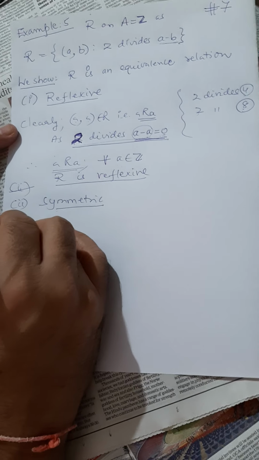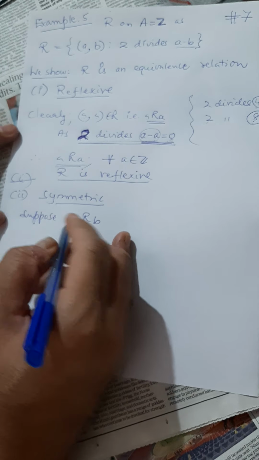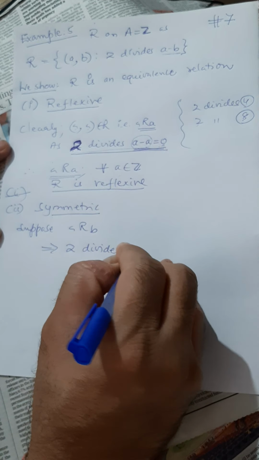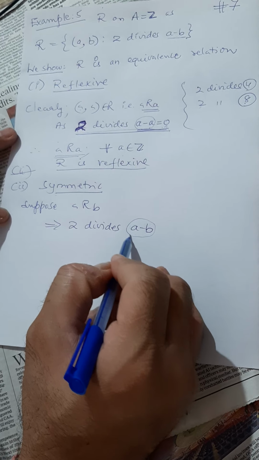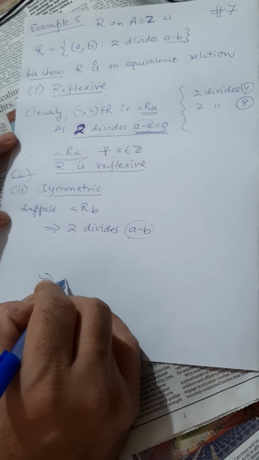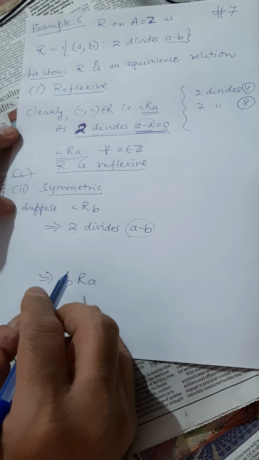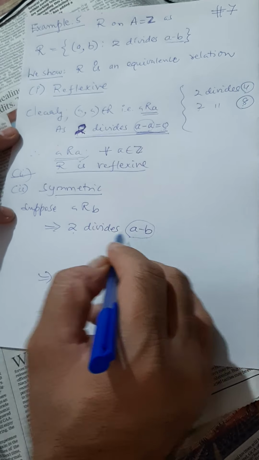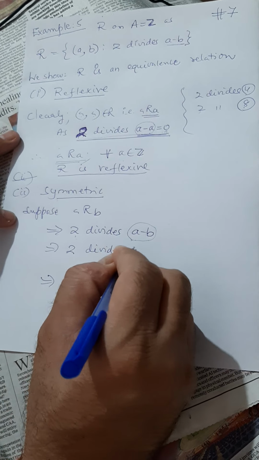So we start with this. Suppose A related to B. What is the meaning of this? It means 2 divides A minus B. So this number must be multiple of 2. Now you want to show that here B related to A. This is what you want to show here. So you want to show that 2 must divide B minus A. Now from this you can write directly, if 2 divides A minus B, then 2 must divide B minus A.